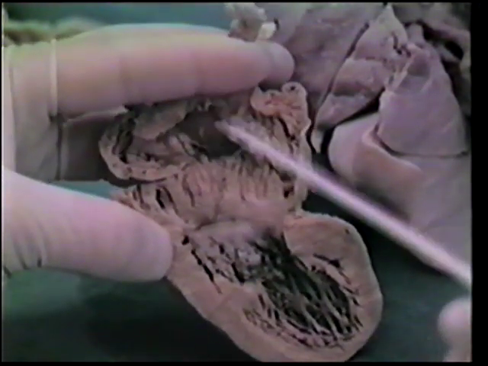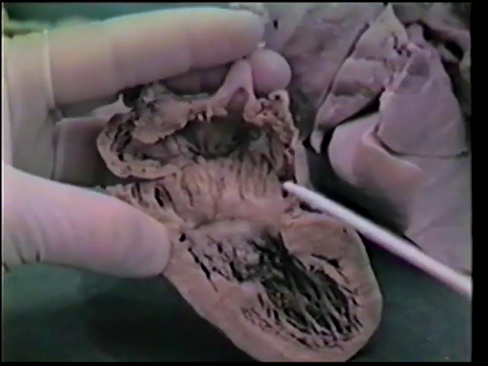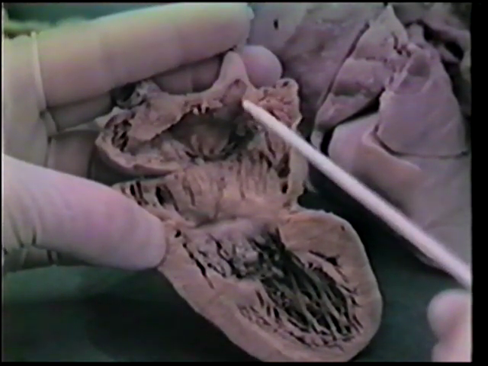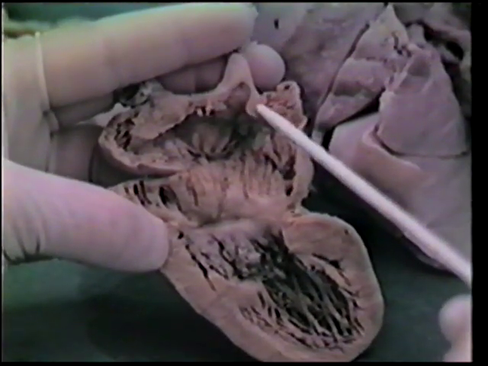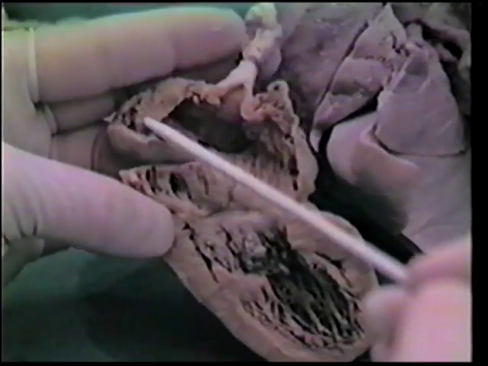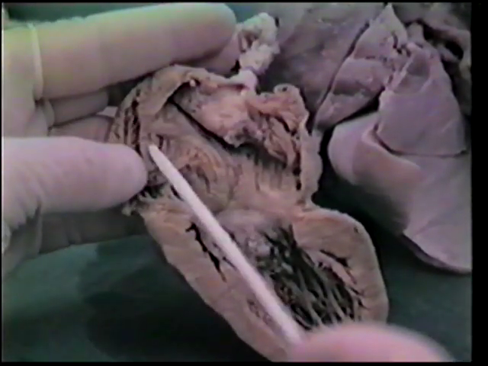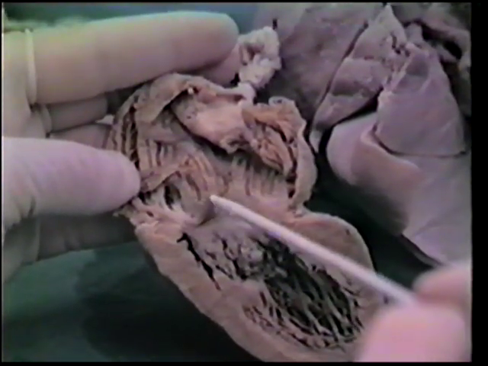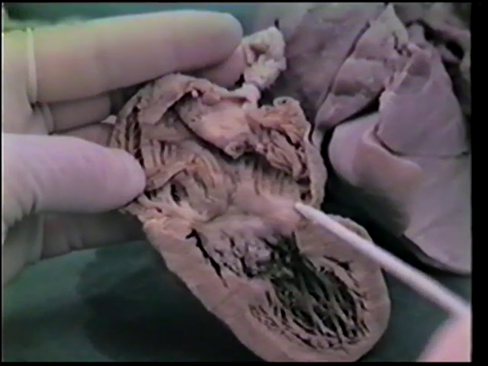So there is a right isomeric arrangement of the atrial appendages, and we can see the bilateral arrangement of the terminal crest, one here on the left side and the other here on the right side, giving origin to pectinate muscles which go all the way around the back of the atrioventricular junction.